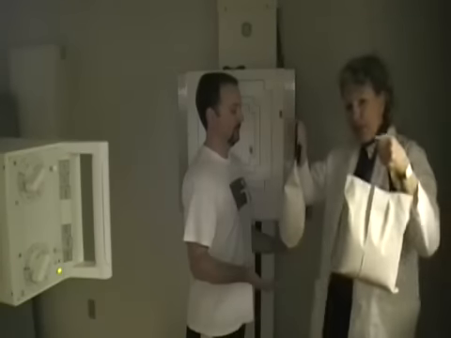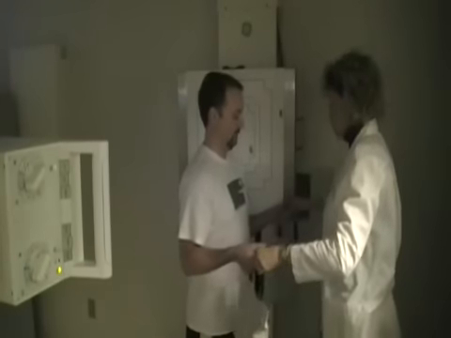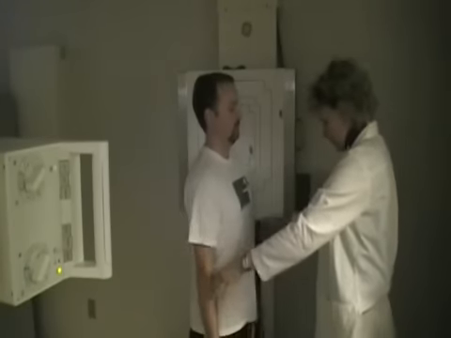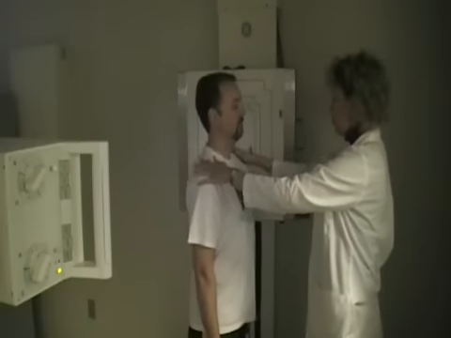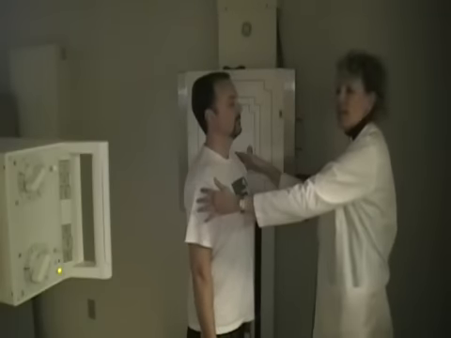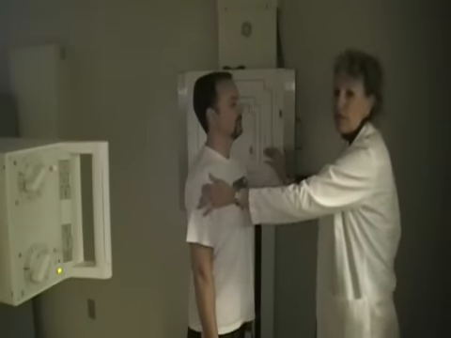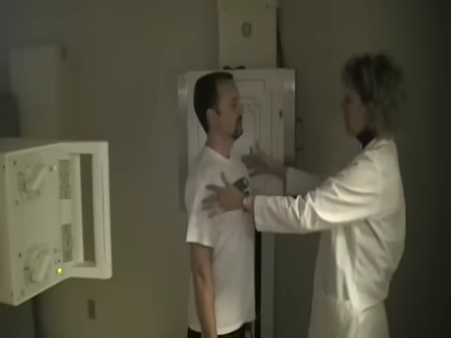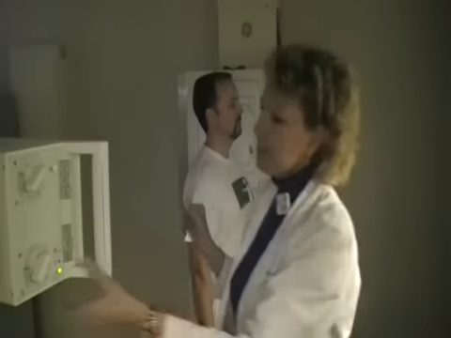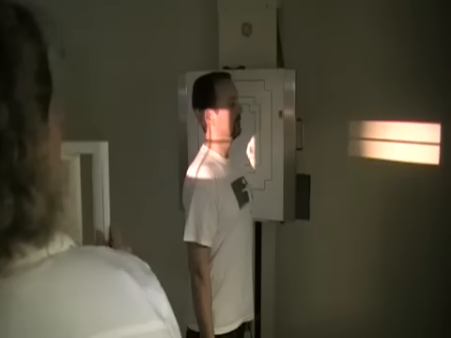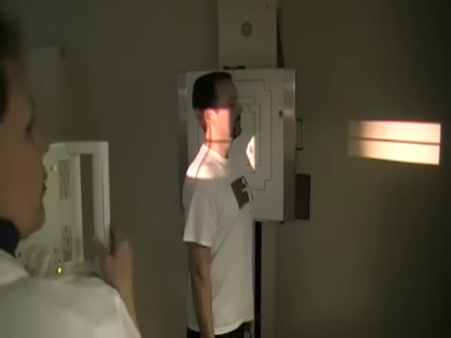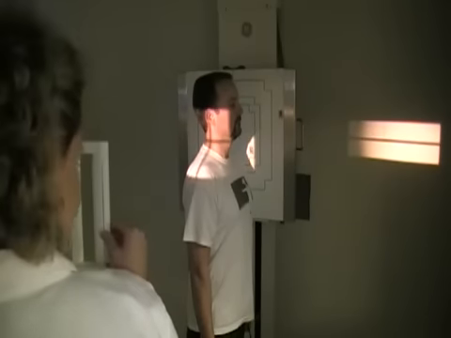Now I'm going to give David some weights here to hold, and put your arms down by your side, and that should pull the shoulders down even more so that we can see hopefully all 7 of the cervical vertebrae and the top of T1. So that is our lateral cervical spine.